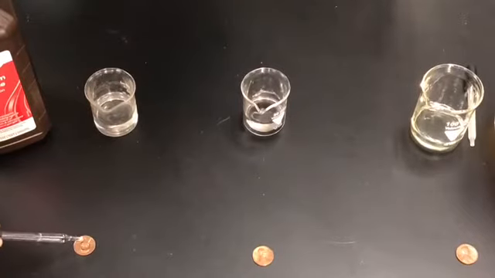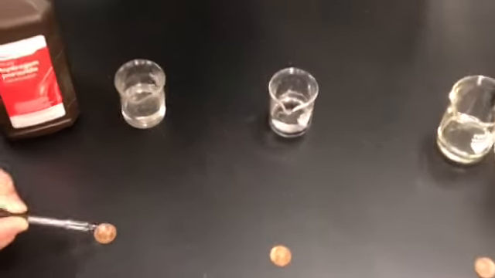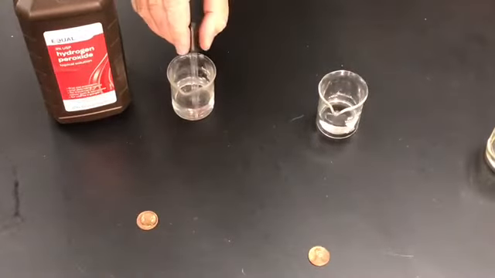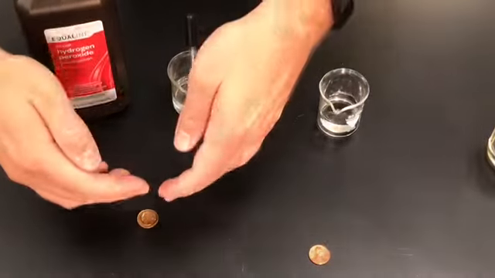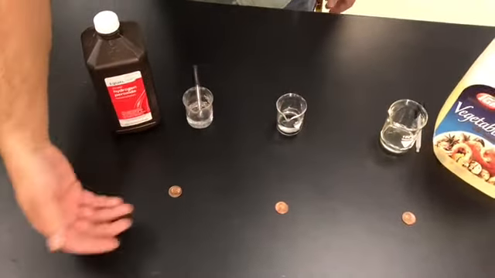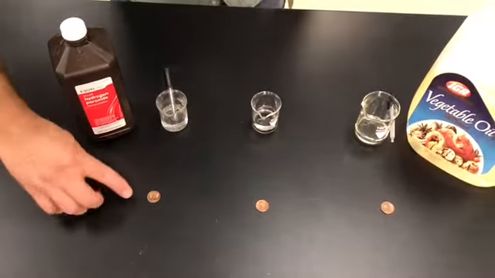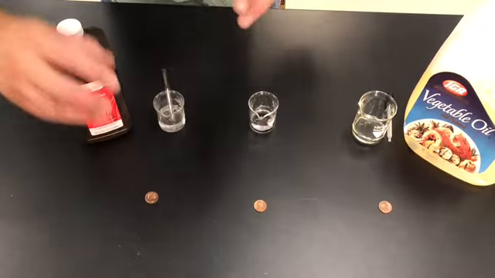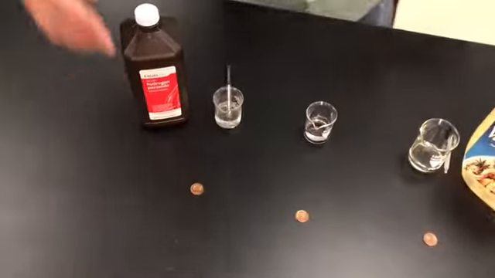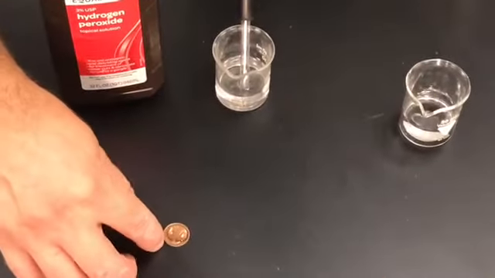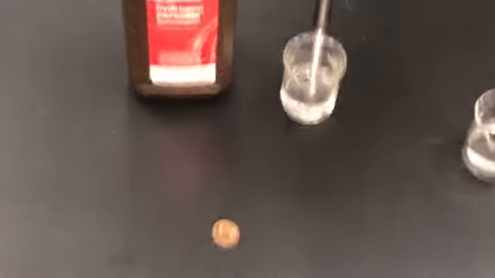Add a second, third, fourth, fifth, sixth, and so on. And I'll continue to do that until this drop leaves the side of the penny and basically spills over the penny. And so you can see that drop is kind of holding tight on the penny. Once it spills over onto the table, I would consider that the highest number of drops of hydrogen peroxide that can fit on a penny.